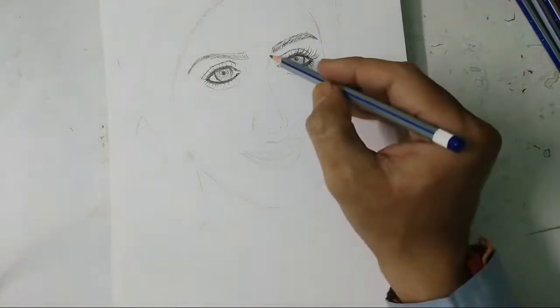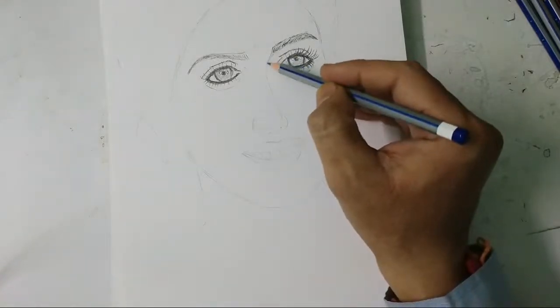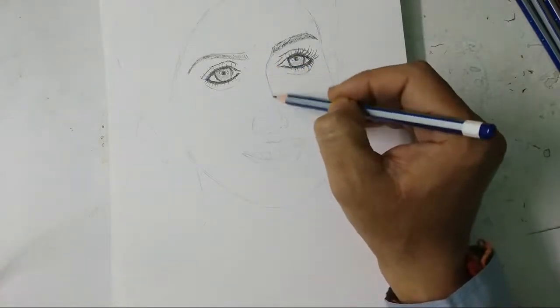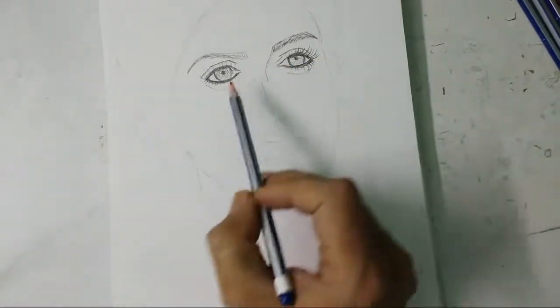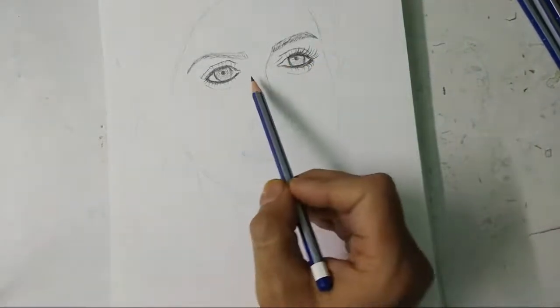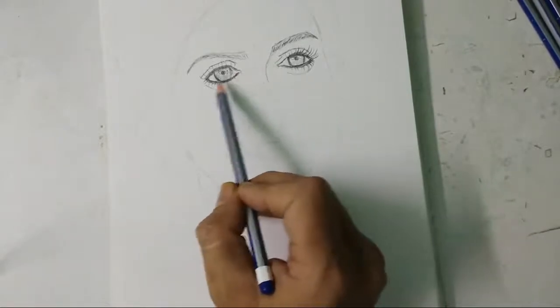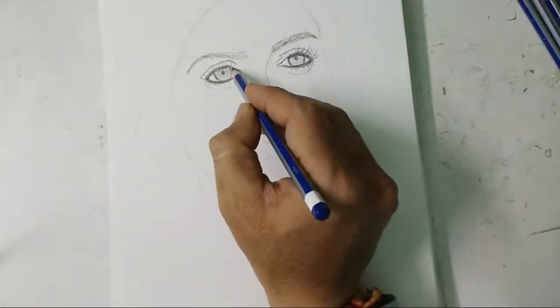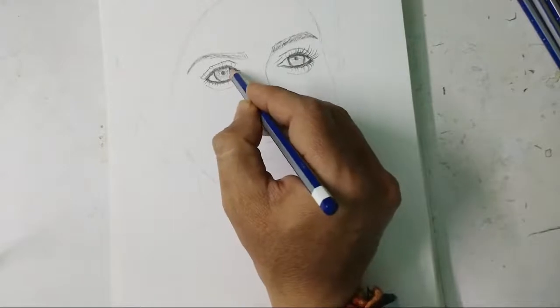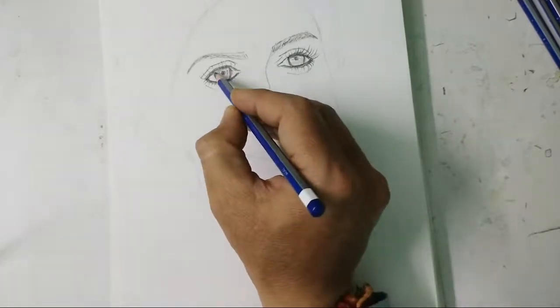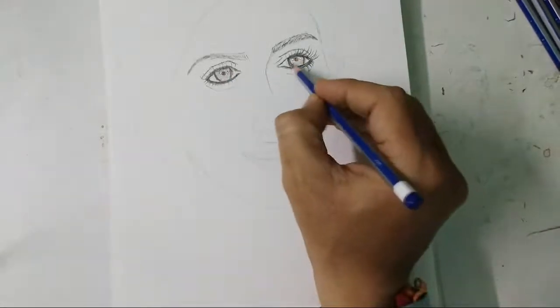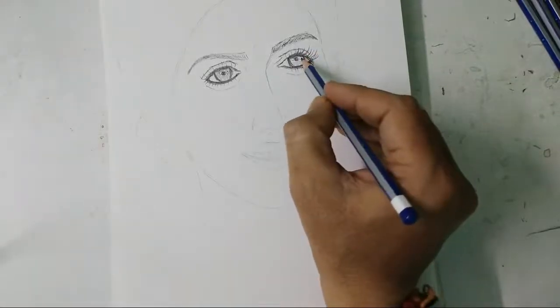Now coming to the nose. When you are making any drawing, you measure the distance between the eyes, the colored part of the eye or the other part of the eye, and then compare it with the drawing.